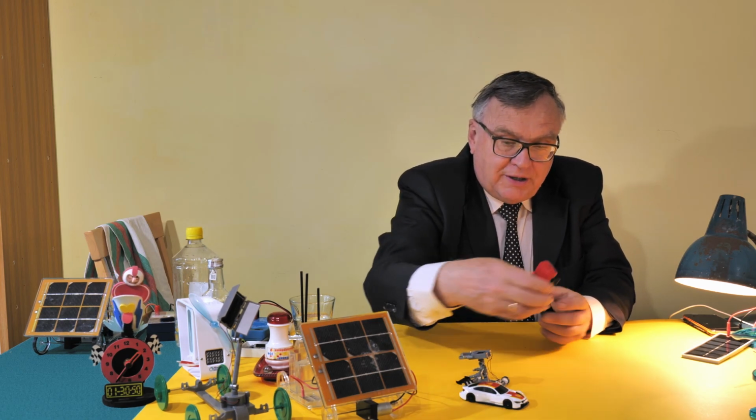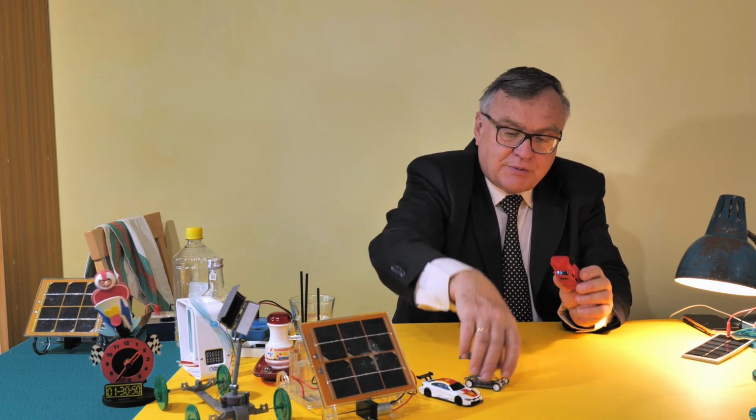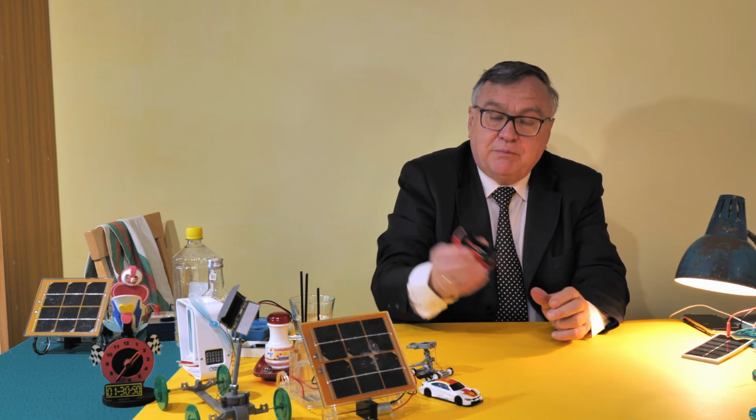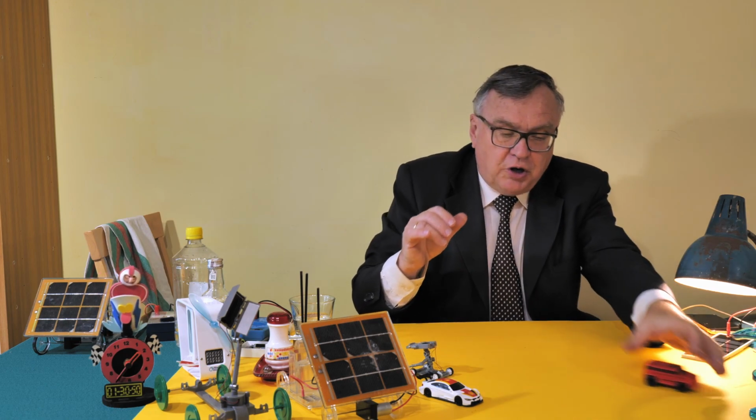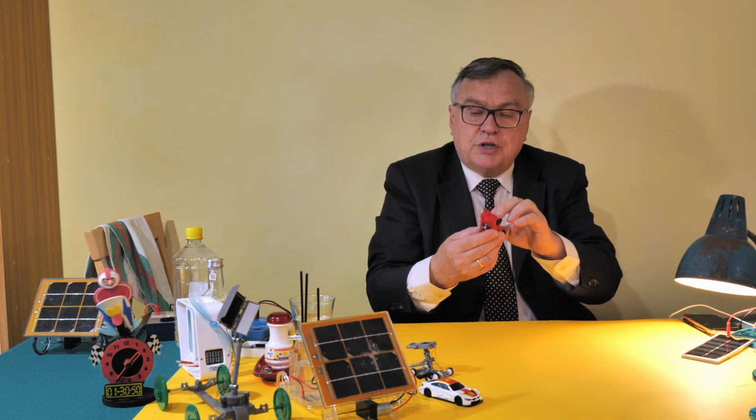Well, we already learned that this small car was going with the battery. We have a battery inside. I switch on and it goes. It uses the energy coming from the battery. It uses the electric energy coming from the battery. But how does the battery work? Well, it works in a very simple way.